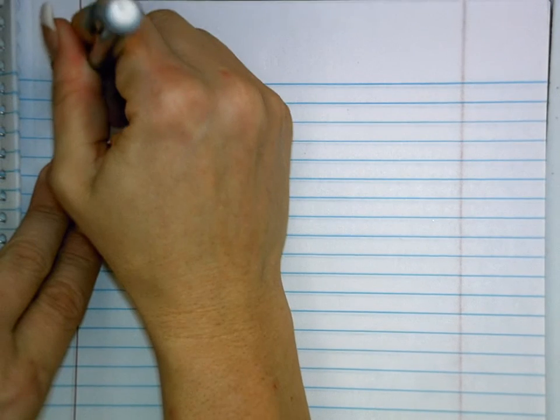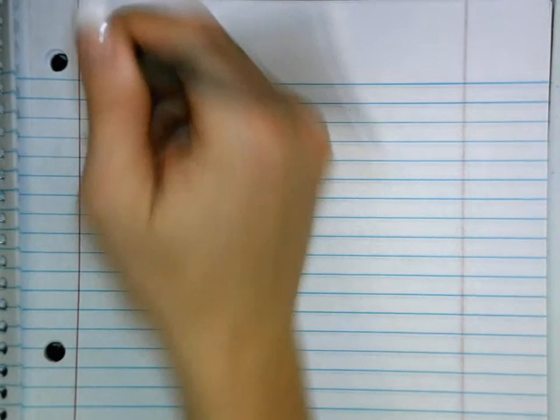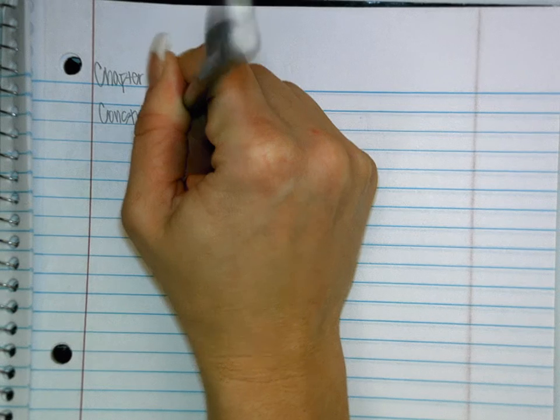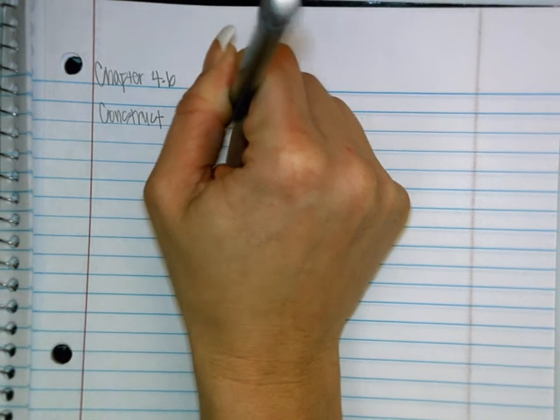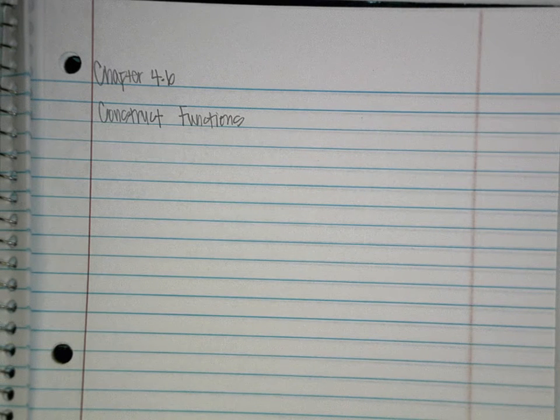Okay, so today we're working on chapter 4.6. Chapter 4.6 is about constructing functions. What we're going to do is you're going to have basically word problems, and we are going to figure out what the things in the tables or in the graphs mean.